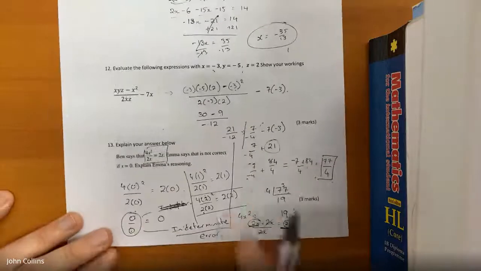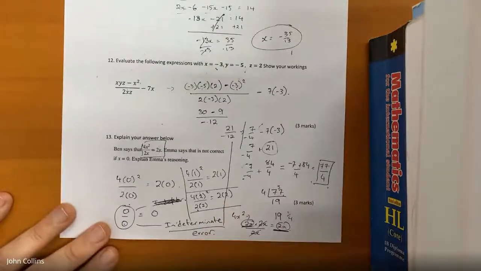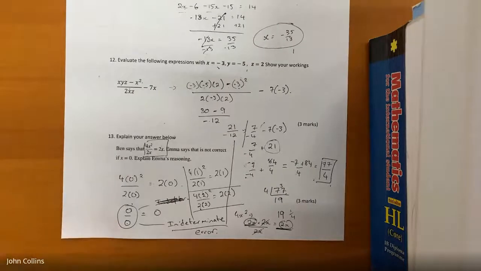But that was just a kind of a trick question at the end, just to get you thinking. The one in the exam is a lot more straightforward. Okay.